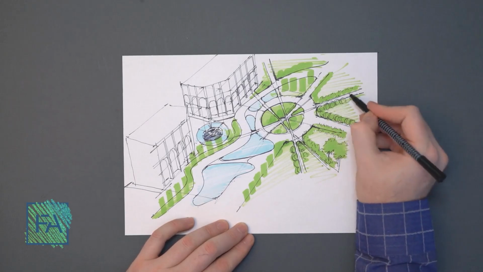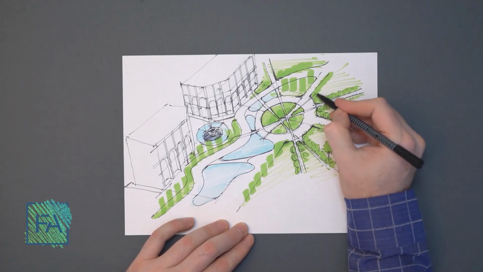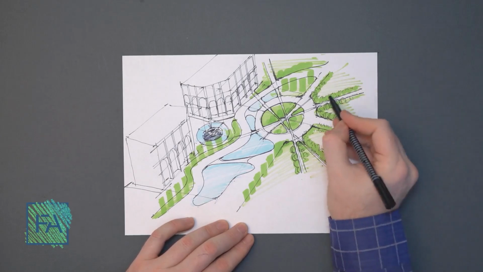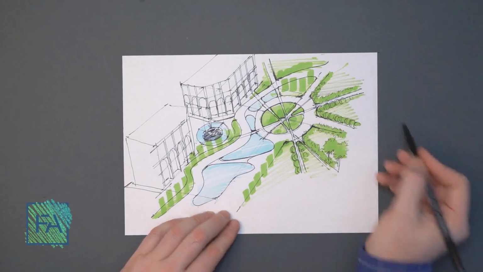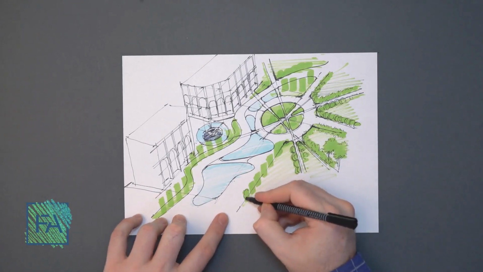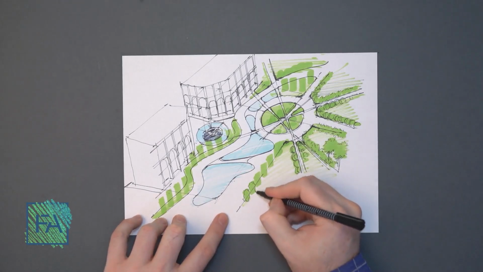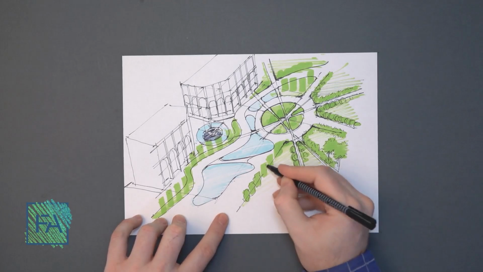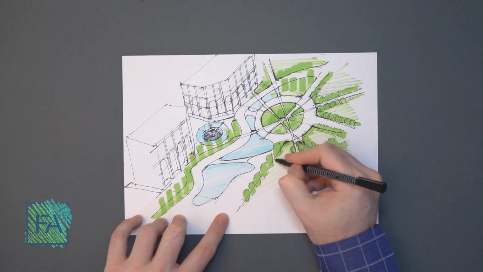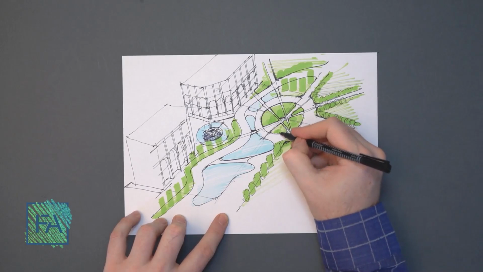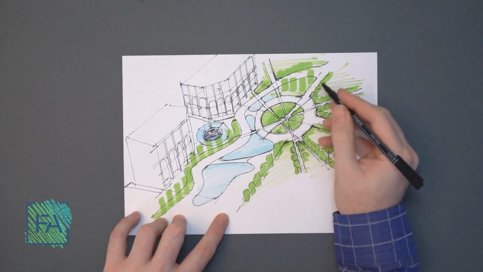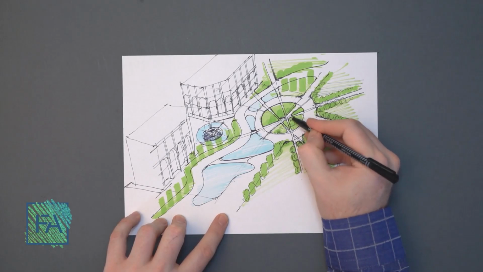And again, same thing here as well. Some lines to show the shape of them. And as you can see, it looks really good already, even though we are not spending a lot of time on these lines.